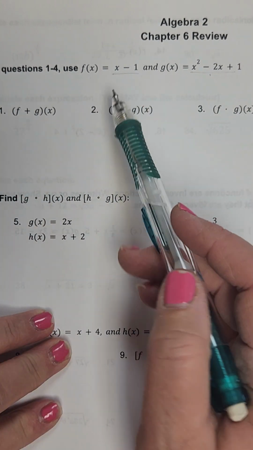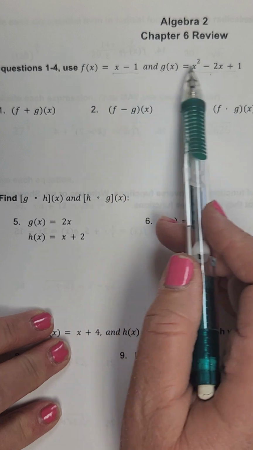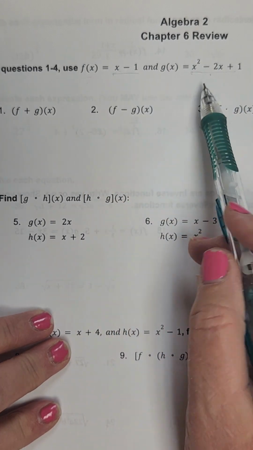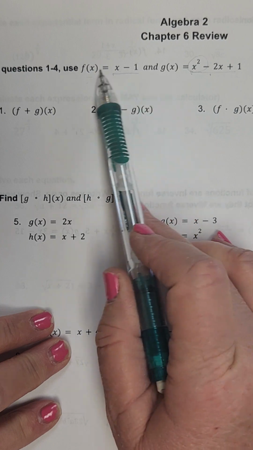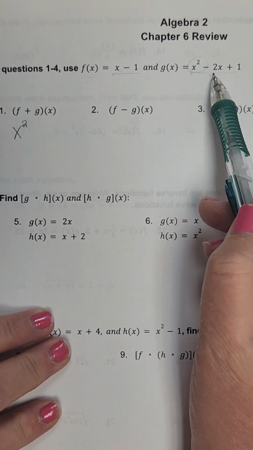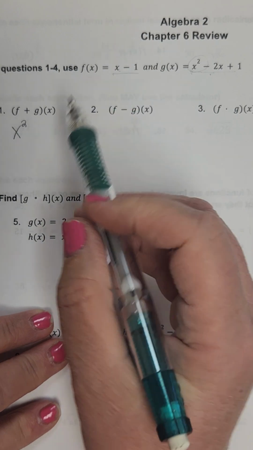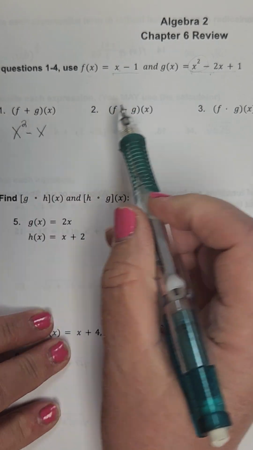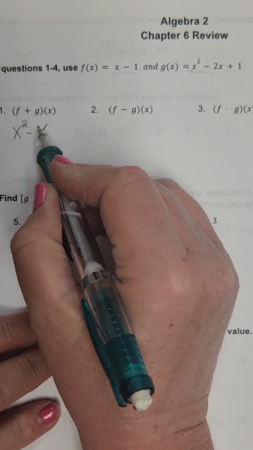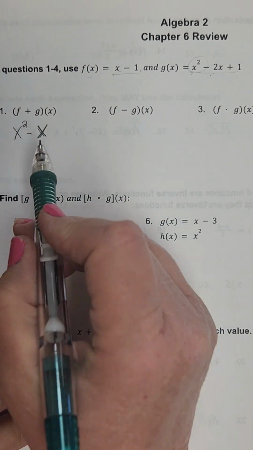So when you're adding these together like that, you literally are just adding like terms. So if you look, there's an x squared here, but there's no x squared over there. So it's just going to be x squared, and then negative 2x and a positive 1x is a negative x, and then positive 1 and negative 1 are going to cancel each other out. So that's your answer, is just x squared minus x.